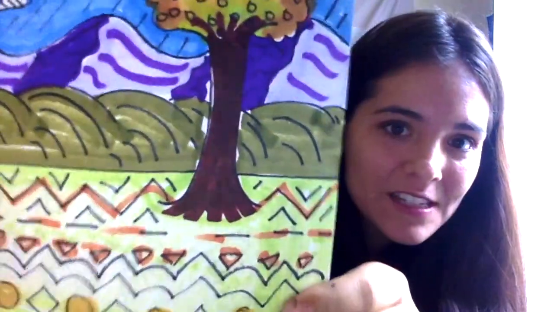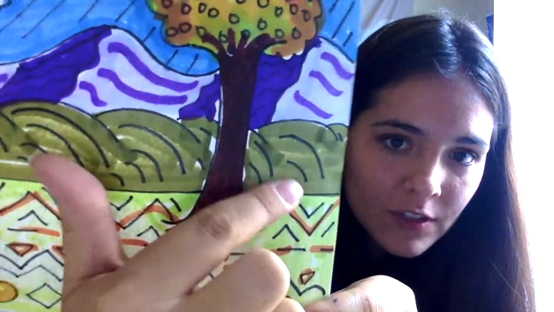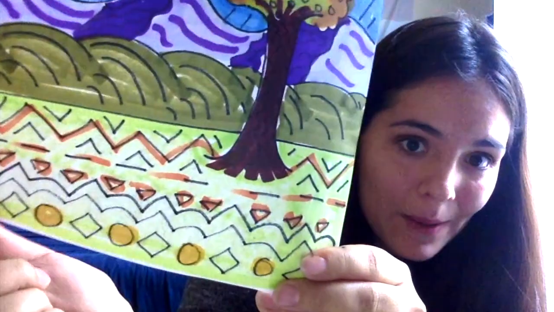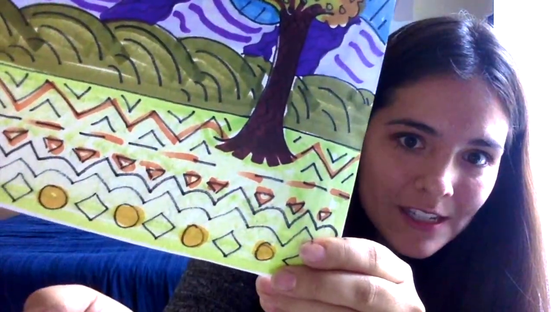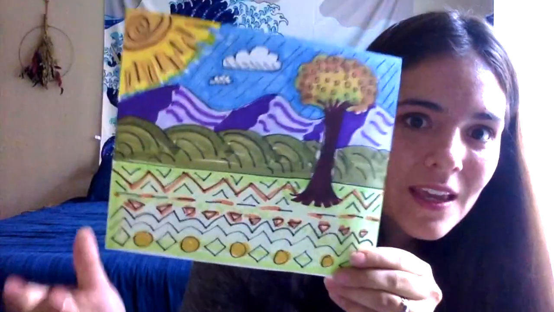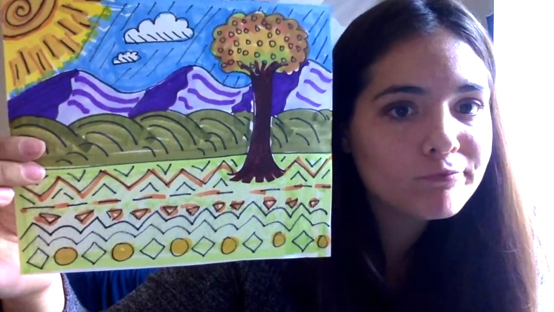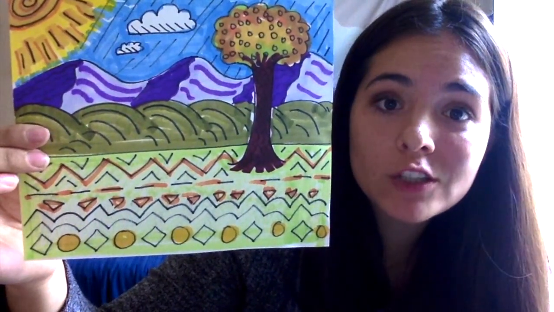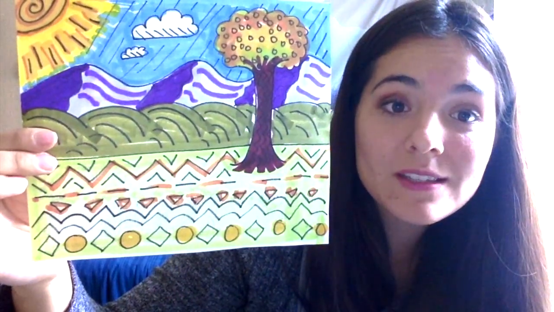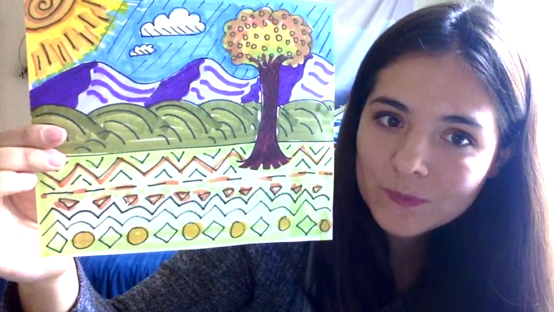You can see I have zigzags on my tree trunk. I have curved lines on my hills. I have a pattern of dark light on my mountains, as well as some other crazy lines. I have diamond circle here in my grass. And I've filled that whole page with pattern, and I colored it. Now, did I just scribble? No. Did I go crazy with my colors and just do them wherever? No, I was careful. So when you guys are doing this, make sure you are being careful and thinking about where you want your patterns to go.